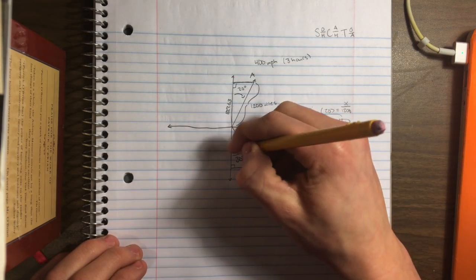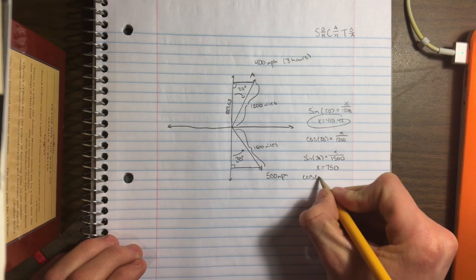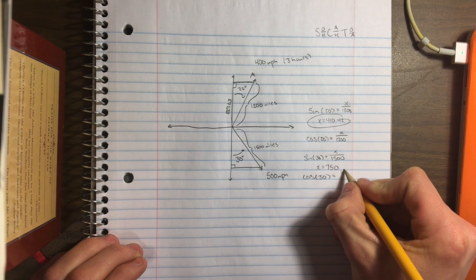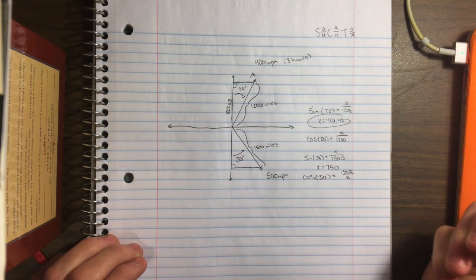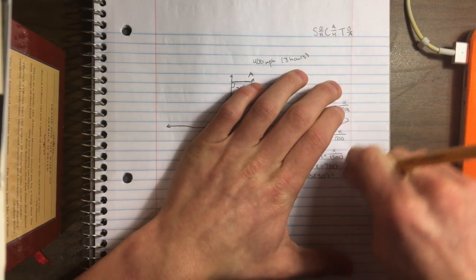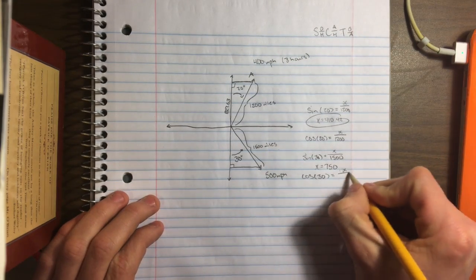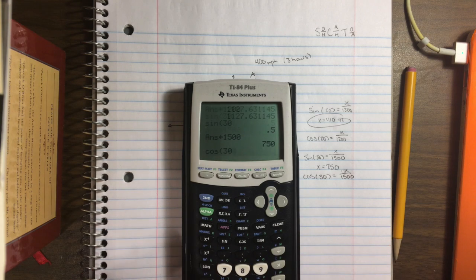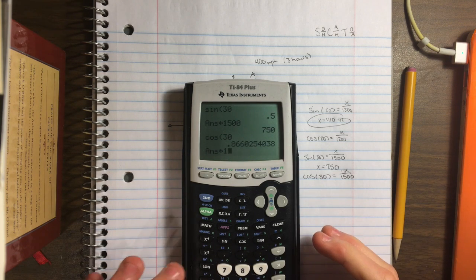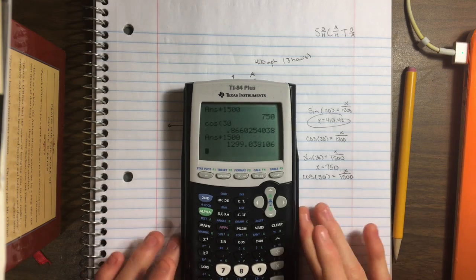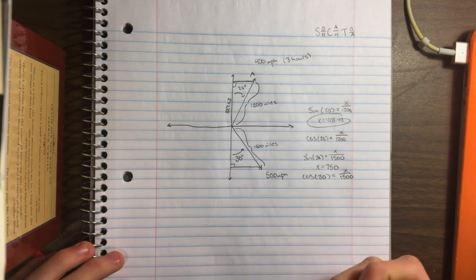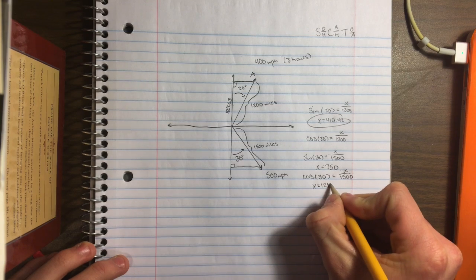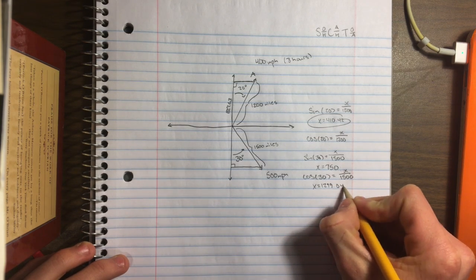Then for this length, cosine of 30 is equal to x divided by 1,500. So cosine 30 degrees times 1,500 gives us 1,299.04.